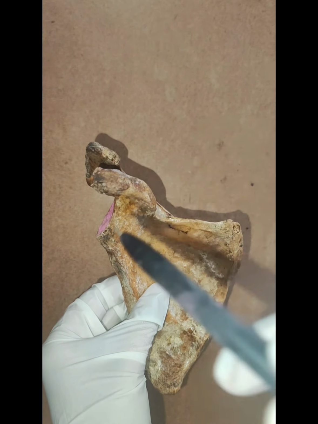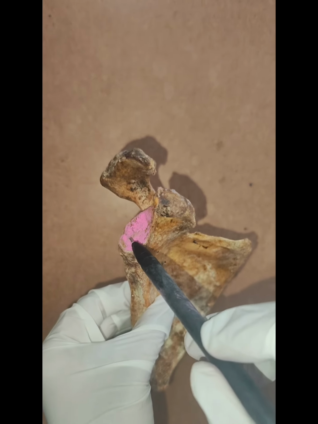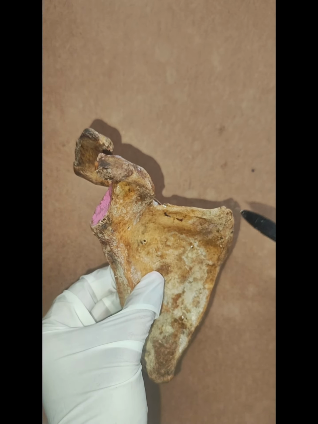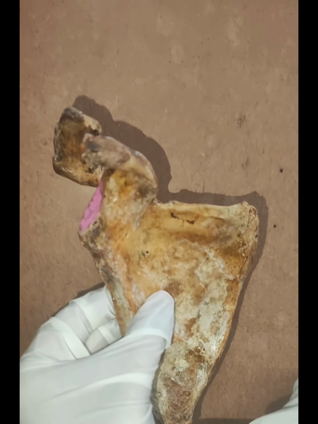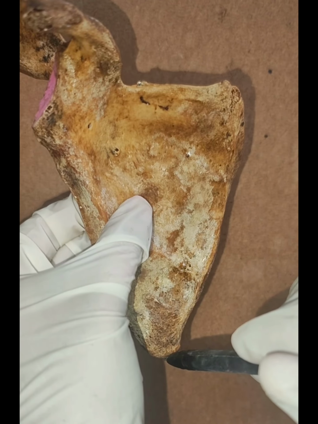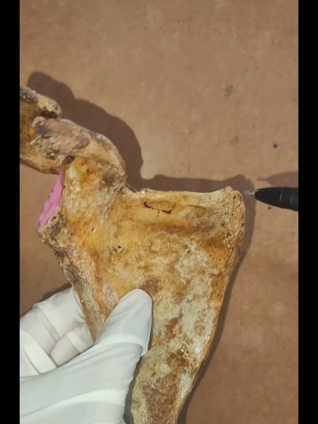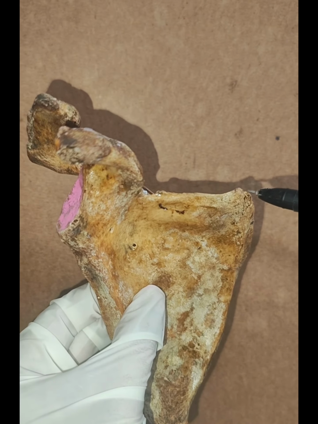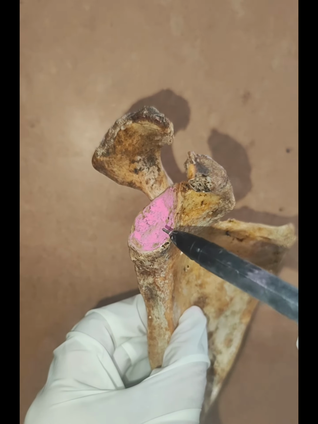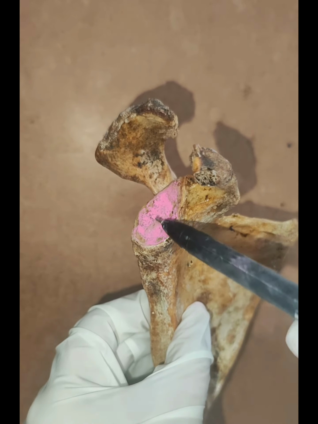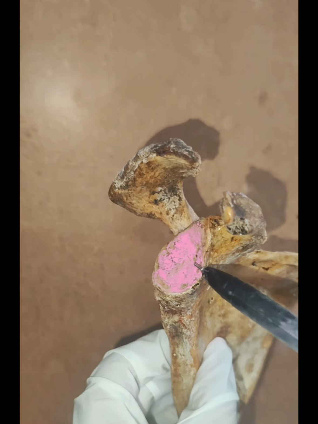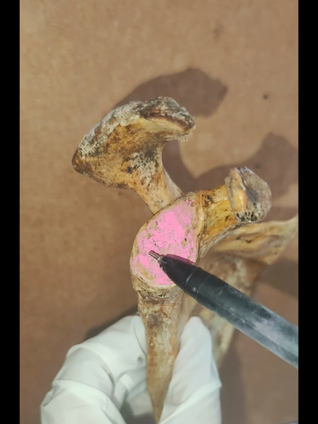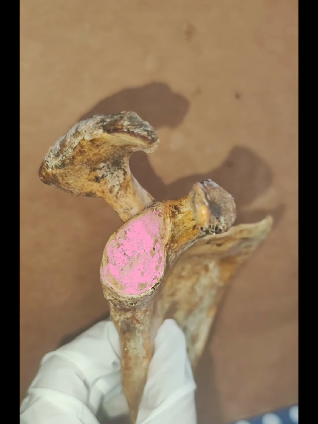Angles: lateral angle or glenoid angle, superior angle, inferior angle. Inferior angle lies over the 7th rib or 7th intercostal space. Superior angle lies over the 2nd rib. Lateral angle is also known as glenoid angle. It bears the pear-shaped glenoid cavity, which articulates with the head of humerus to form the shoulder joint.